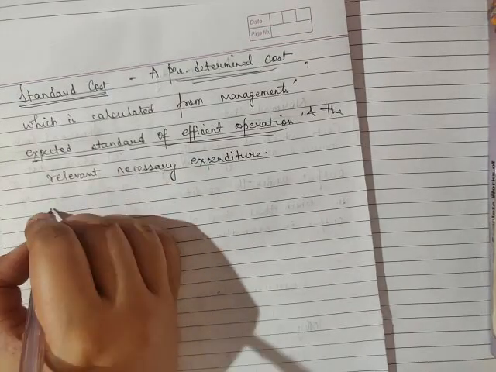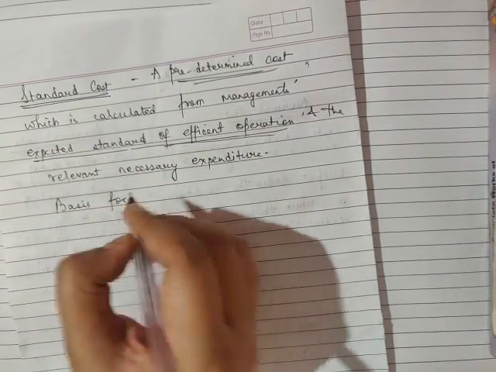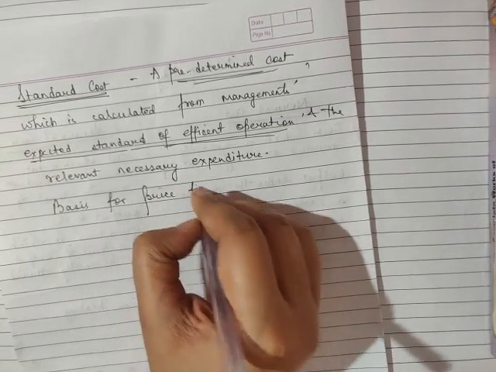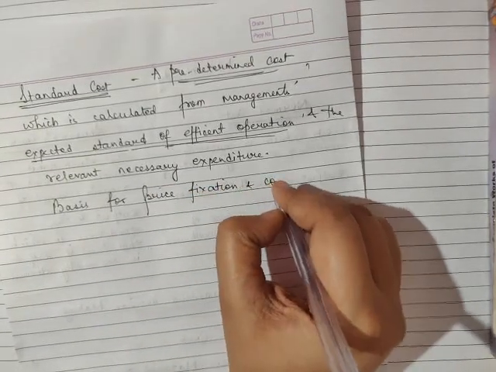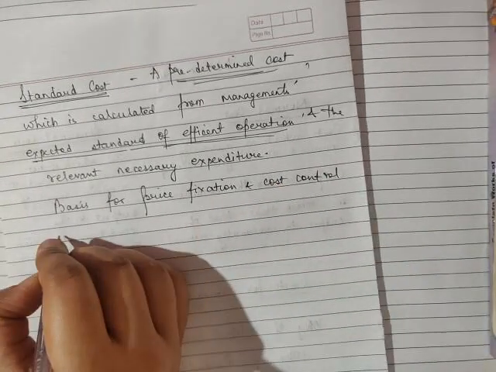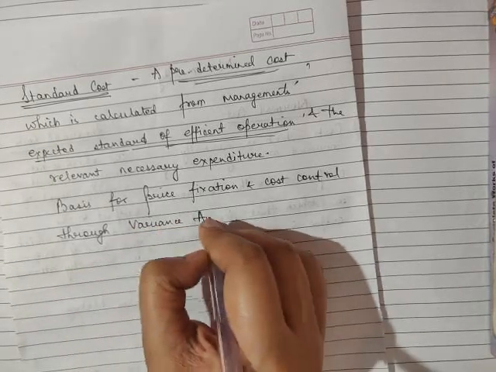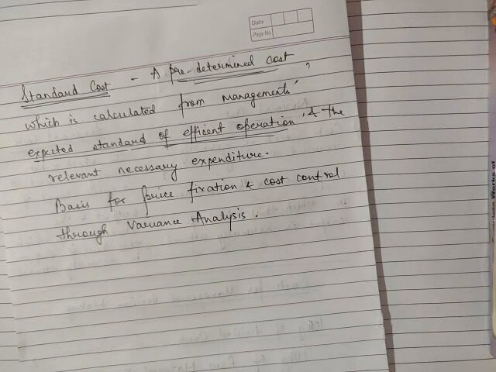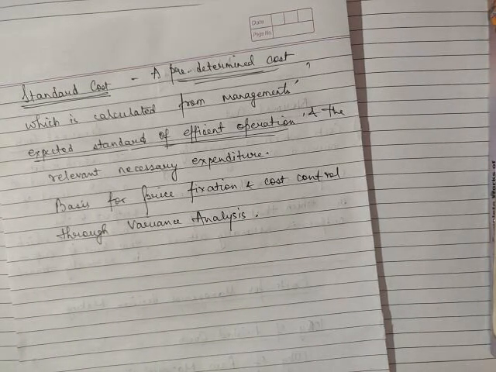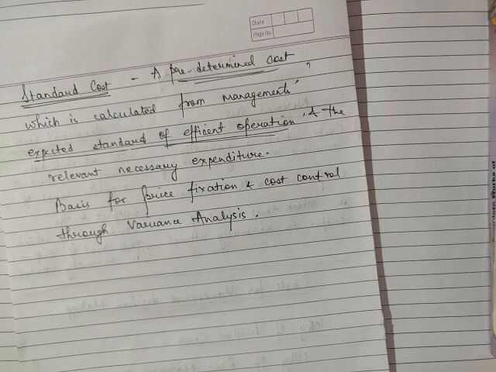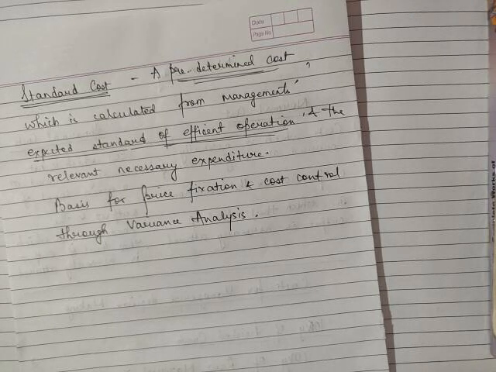This is often used as a basis for price fixation and cost control through variance analysis. Suppose the standard cost expected was 4,000 rupees and in actual the cost incurred is 4,500, then management identifies the reasons for that increase in the cost of 500 rupees, where the process has gone wrong because of which that additional cost was incurred. So this helps the management in controlling his costs.